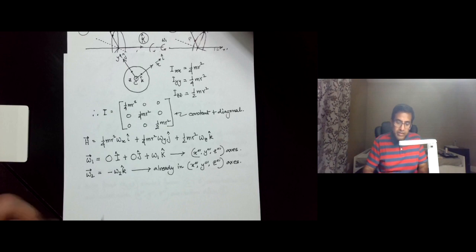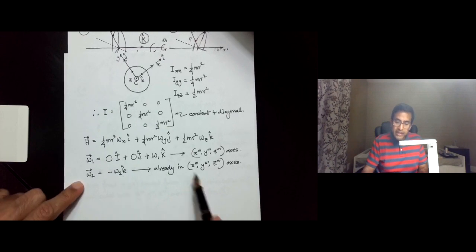So we don't need to do any transformation of omega 2, because if you recall, this is the direction of omega 2. Omega 2 is in the direction of minus theta. So indeed the angular velocity omega 2 is in the z prime direction. It's just negative z prime, and that's why we are using small i, j and k for x triple prime, y triple prime, z triple prime.